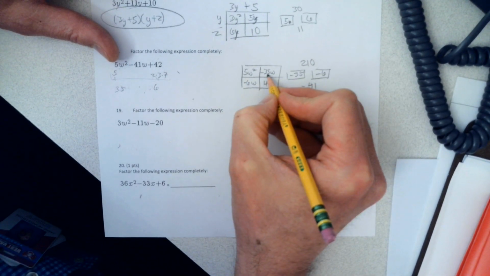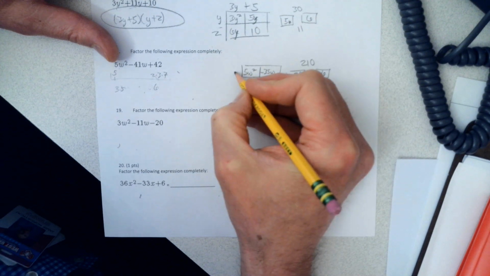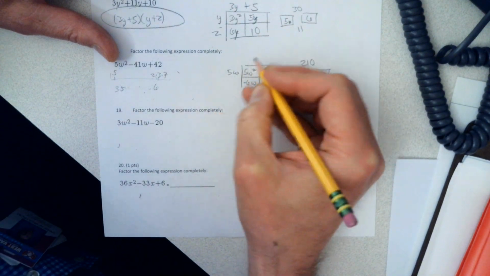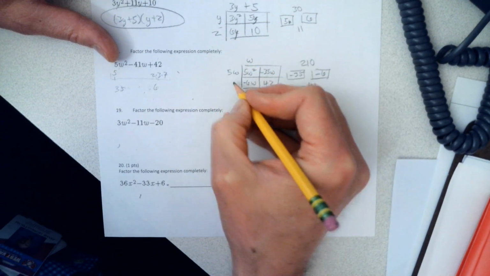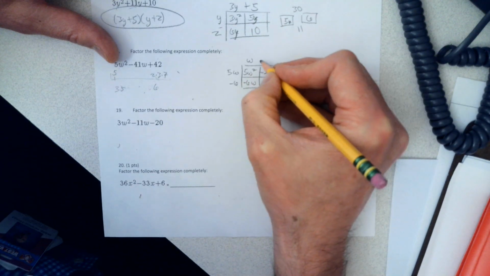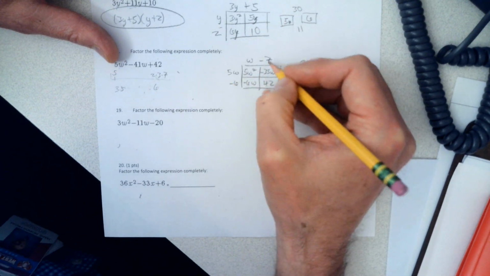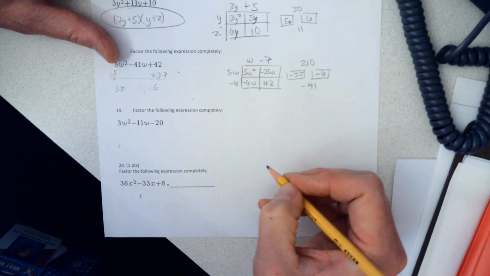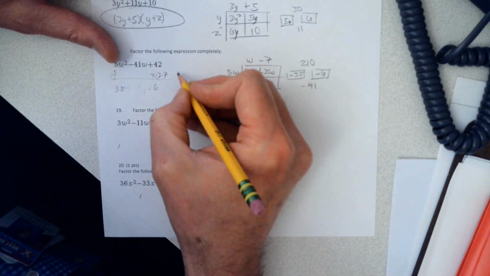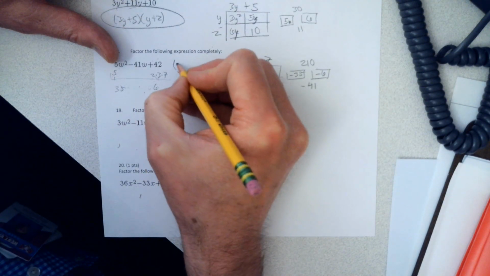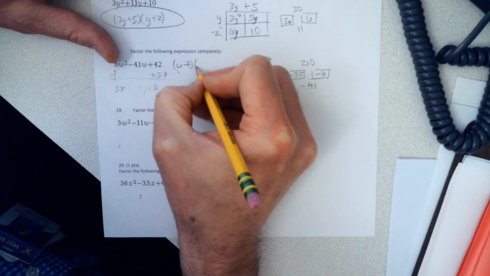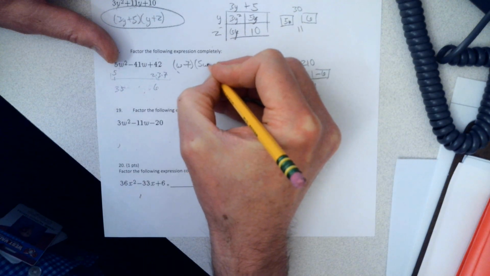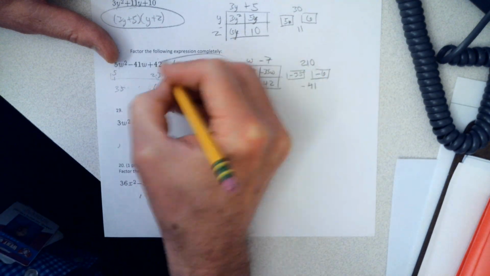This is 5. This is 5 times 7. So a 5w could come out of that, which makes that a w, which makes that a minus 6, which makes that a minus 7. The negative 7 times negative 6 is the positive 42. So my answer here is w minus 7 and 5w minus 6.